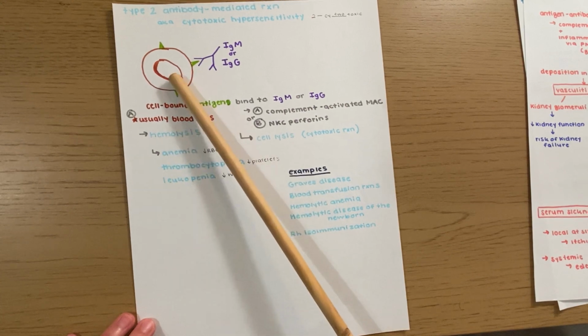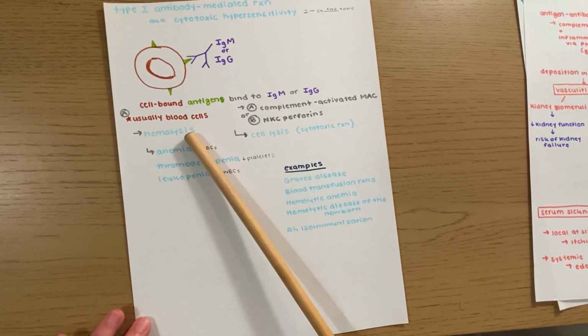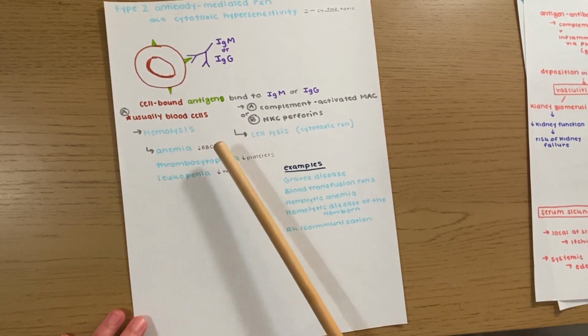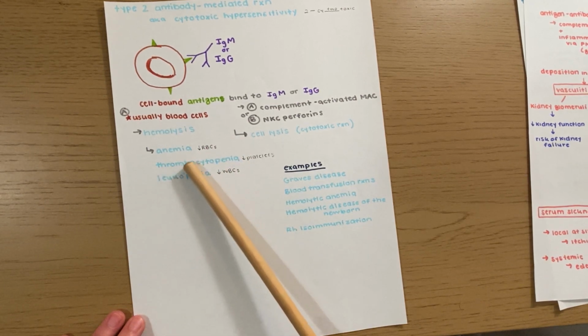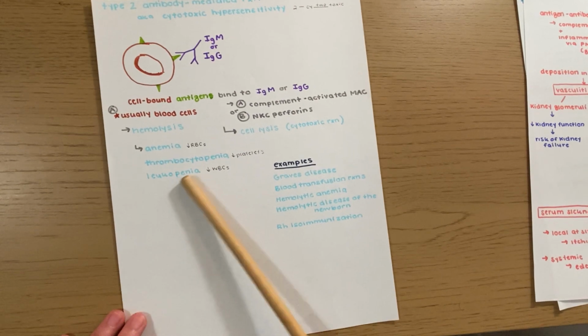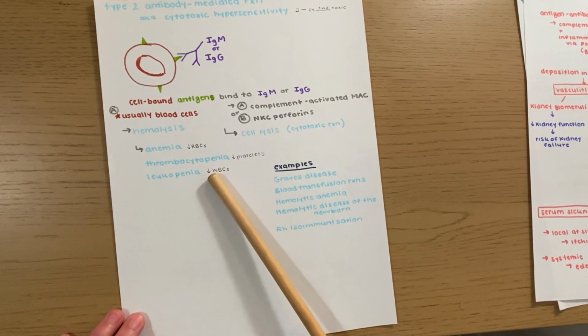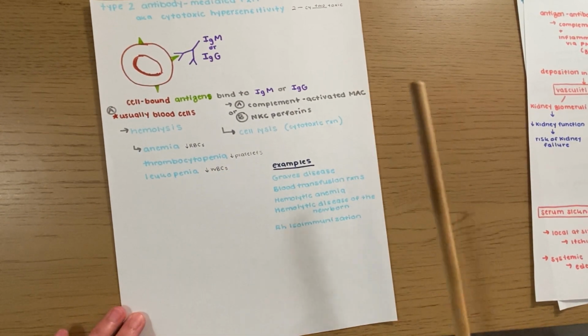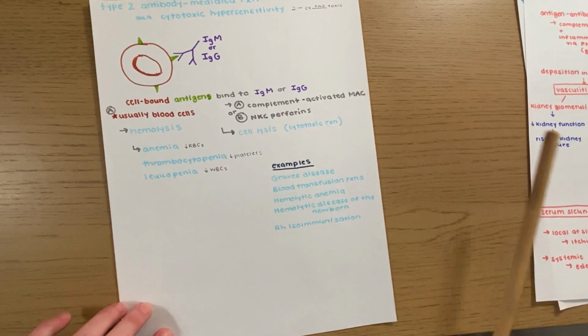Cell lysis of blood cells is hemolysis, which causes anemia or decreased red blood cells, thrombocytopenia or decreased platelets, and leukopenia, low white blood cells or leukocytes.